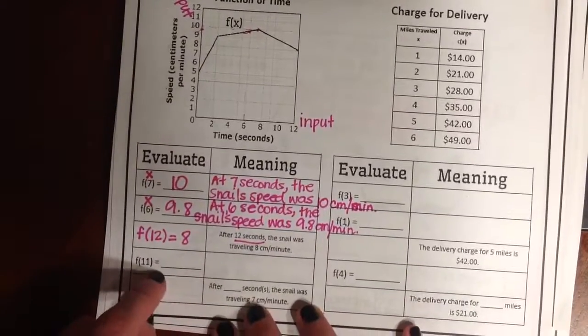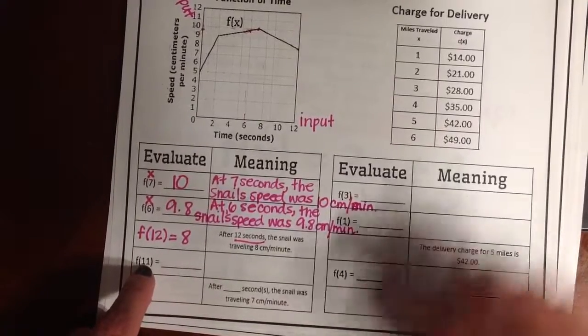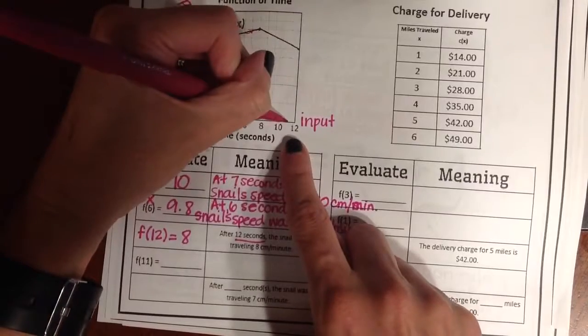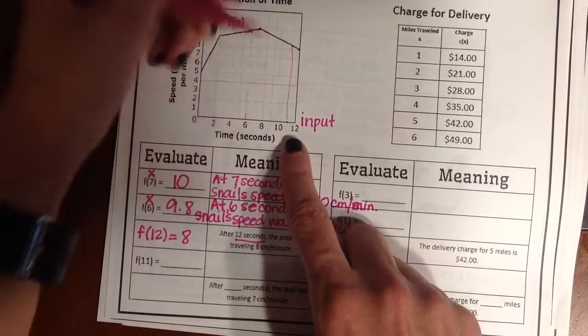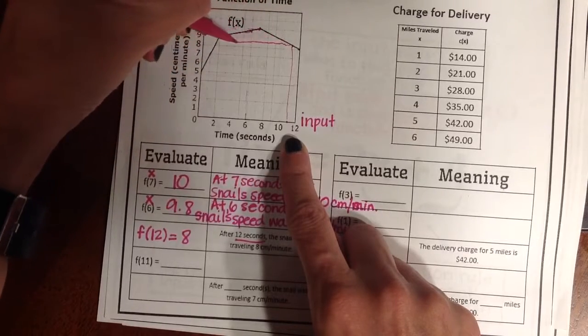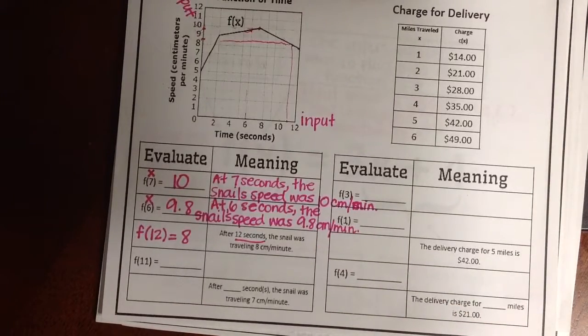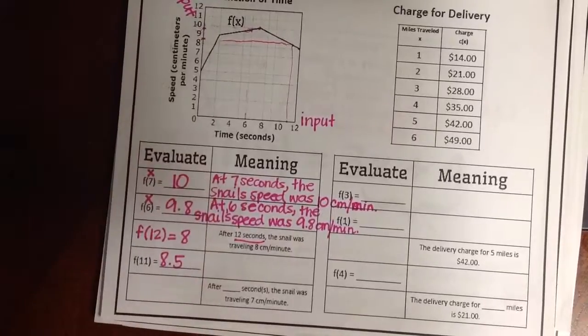Okay, so let's look at f of 11. And this is my input value because it's in parentheses. So now I'm going to go to my input number line, and I'm going to find 11, which is halfway between 11 and 12, and I'm going to go up till I hit my grid line, or my function line, and now I'm going to go over to the y-axis, and it looks like it's going to hit about halfway between 8 and 9. Well, what's halfway between 8 and 9? 8.5.